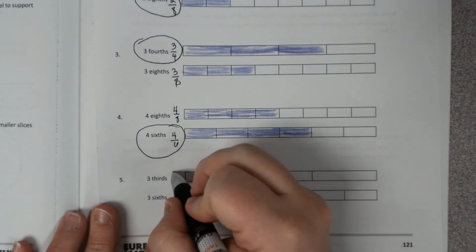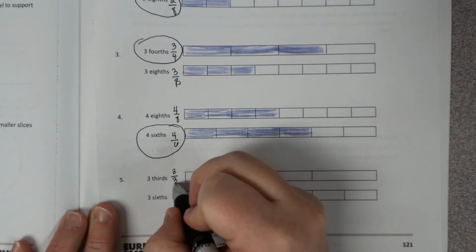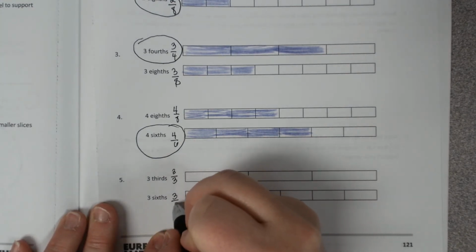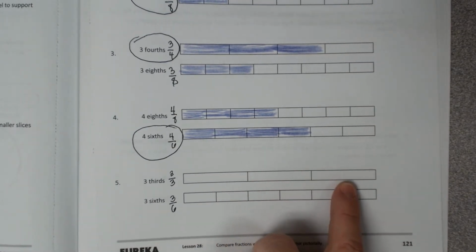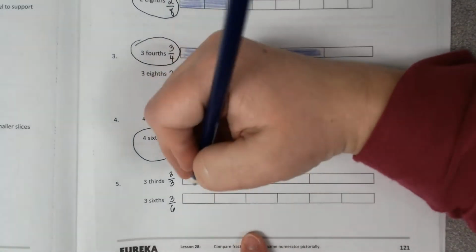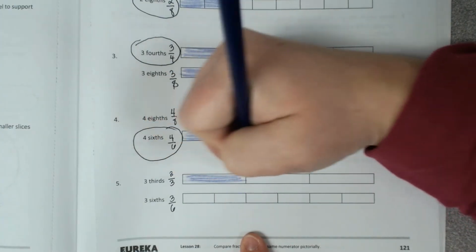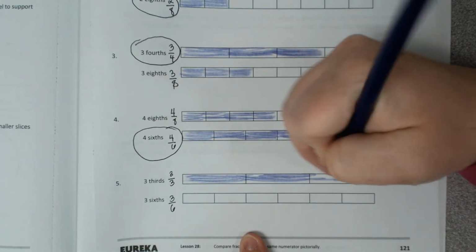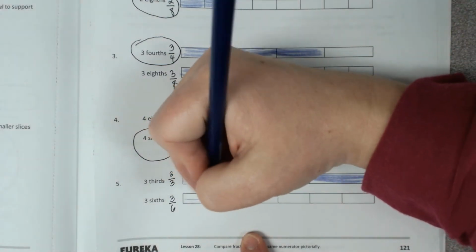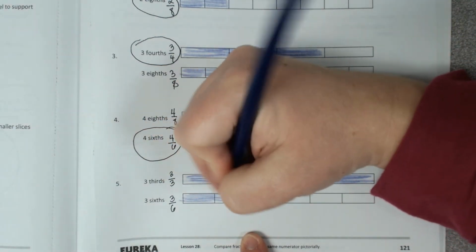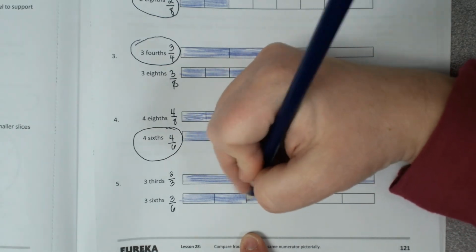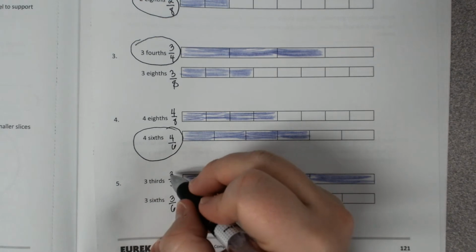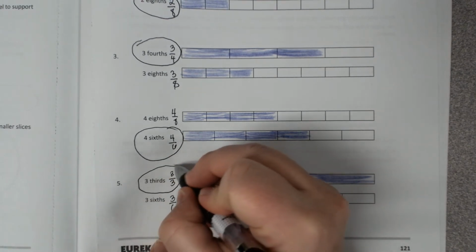Number 5, 3/3 and 3/6. So here I've got 3 partitioned, and I'm going to shade in all 3 of them because it says 3/3. So here I'm shading in 1 whole, and here I'm only going to be shading in 3 out of the 6. So this is like a whole versus a half. Well, a whole is bigger.